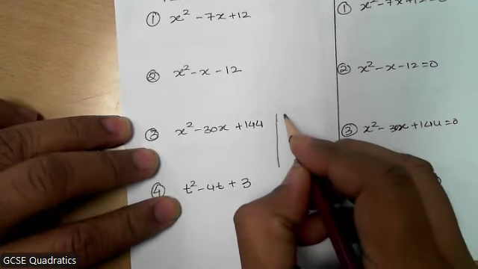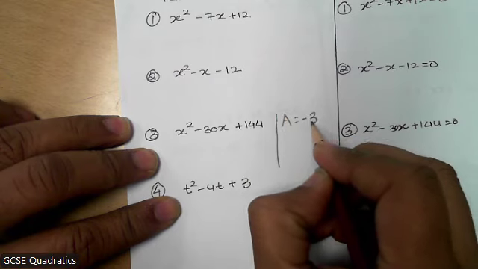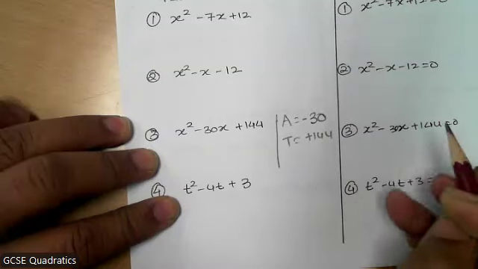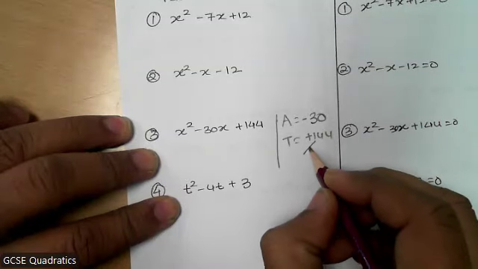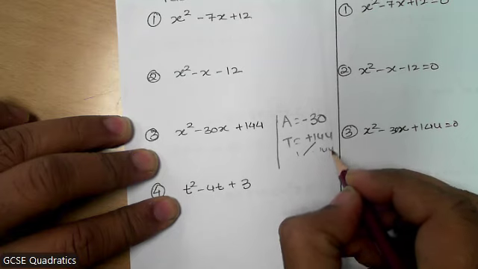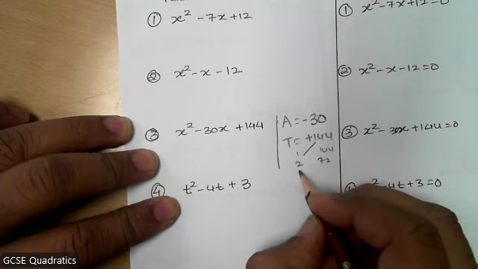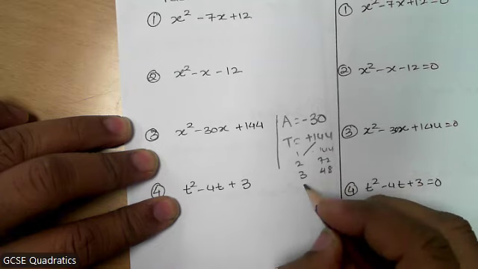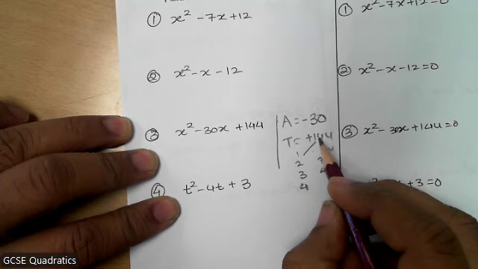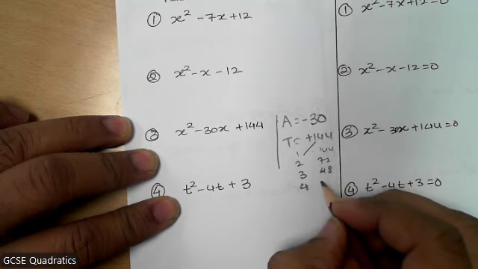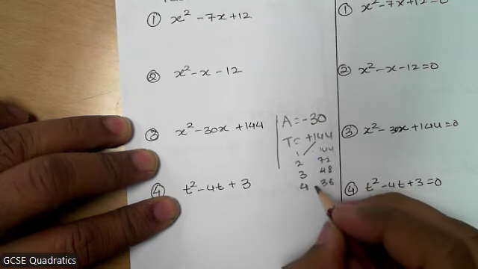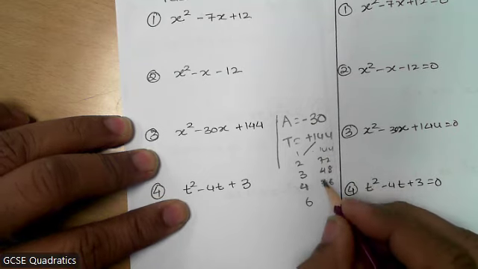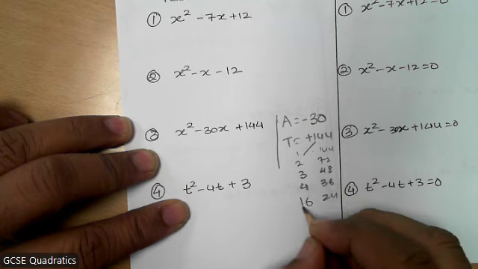We have to find two numbers which add to give you negative 30 and multiply to give you plus 144. 144 is a bigger number, so 1 and 144 doesn't work. 2 and 72 doesn't work. 3 goes into it as well, so 3 and 48 doesn't work. 4 goes into it as well, 4 and 36 doesn't work. 5 doesn't go into it. 6 does. Let's check: 6 and 24, so they can give me 30.